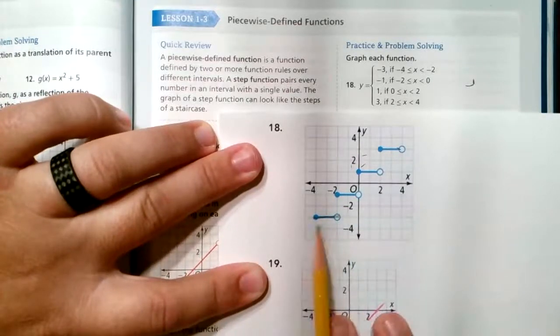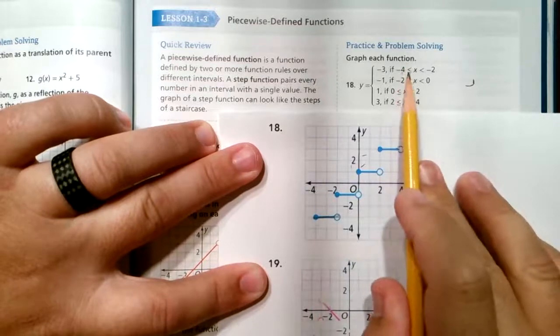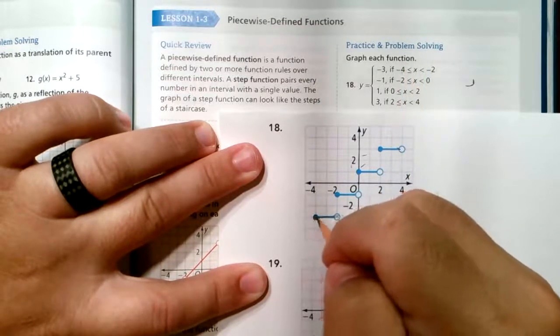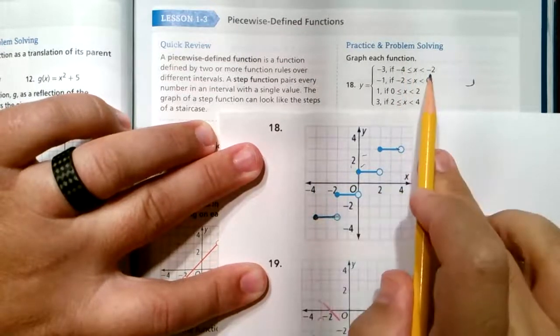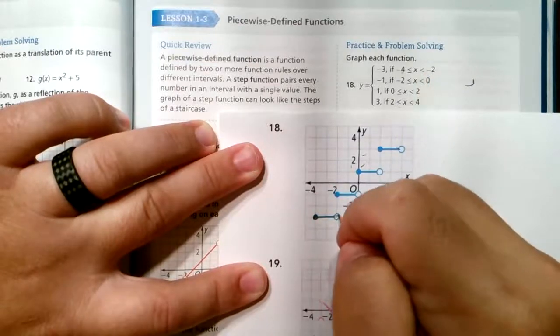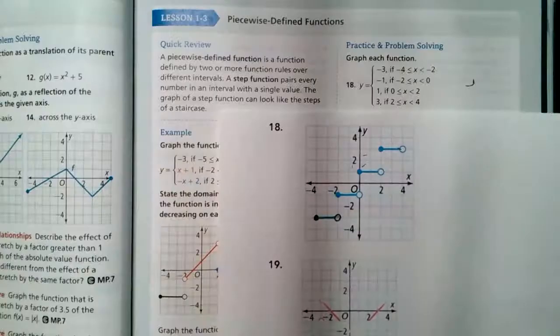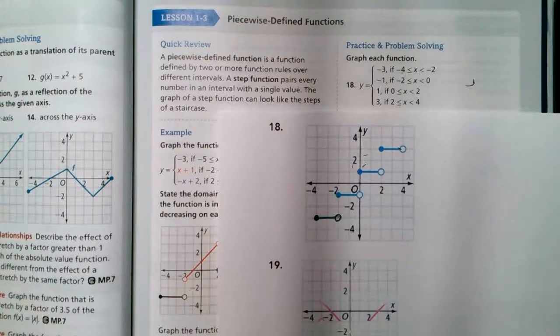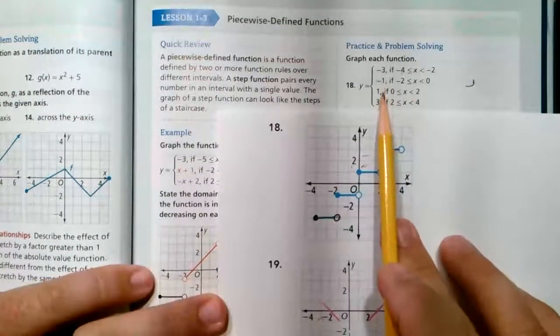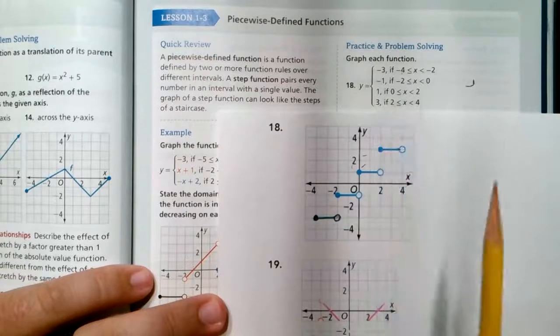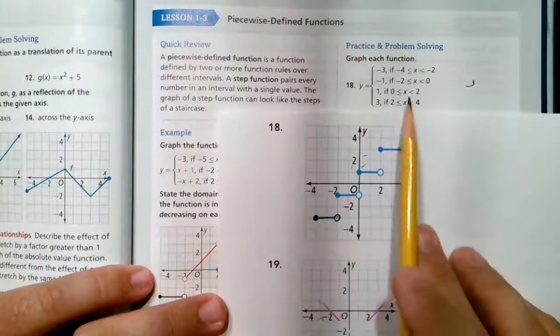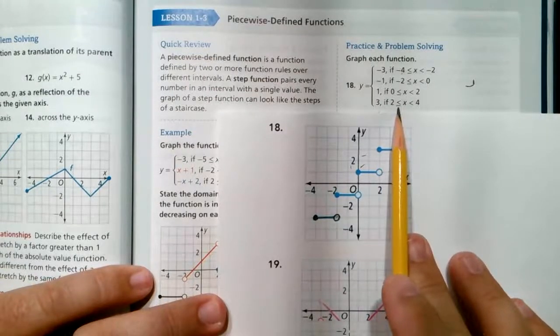I wouldn't draw it super hard on the paper because I want to be able to erase it. And then I would look, okay, it only wants to exist between -4 and -2. So outside of -4 to the left, I want to erase it. Outside of -2 to the right, I want to erase it. And I'm only going to keep that piece. So at -4, it's less than or equal to, so it's going to be a solid circle. At -2, it's less than, so it's going to be an open circle.